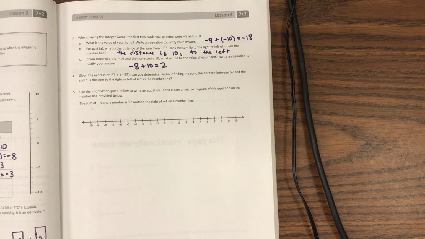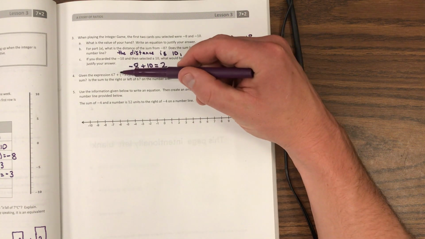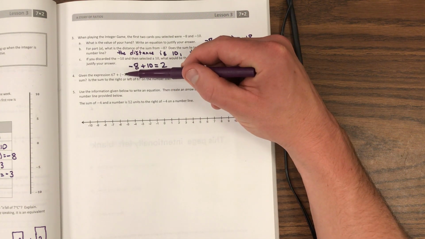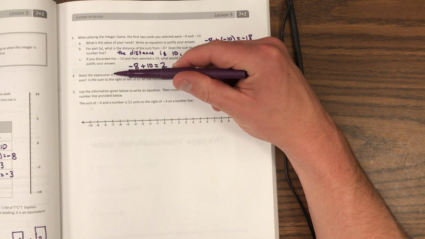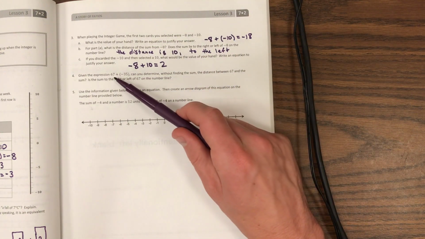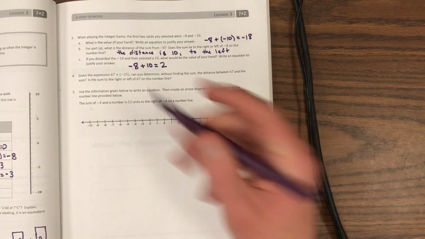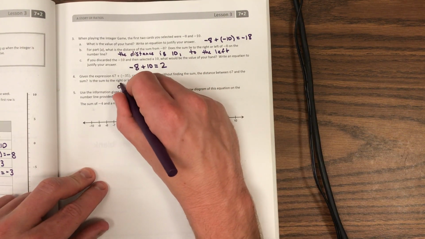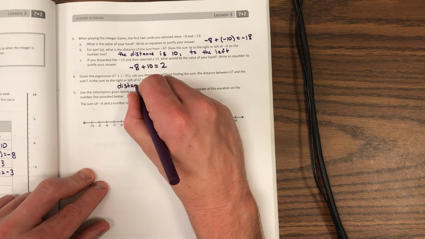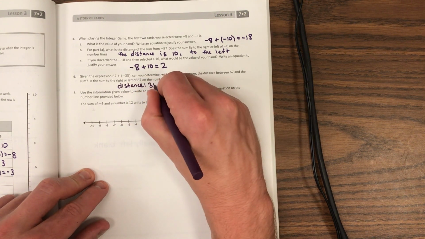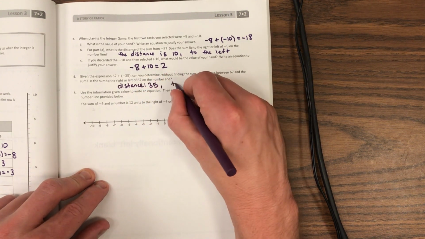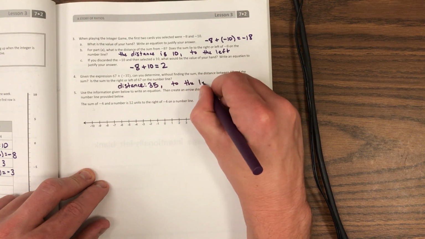Number 4, given the expression 67 plus negative 35, can you determine, without finding the sum, the distance between 67 and the sum? So yeah, I know that the sum, whatever this answer is going to be, is 35 spaces away from 67, and it'll be to the left of 67 because I'm adding a negative number. So I'm just going to write distance 35, comma, to the left.